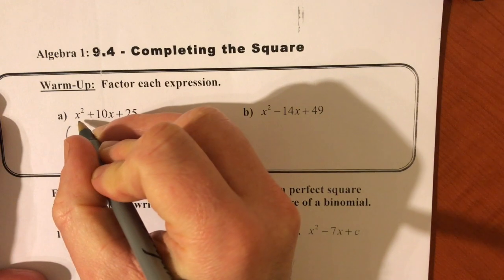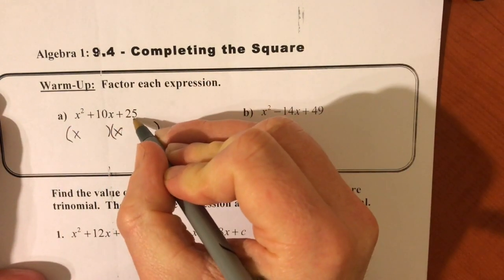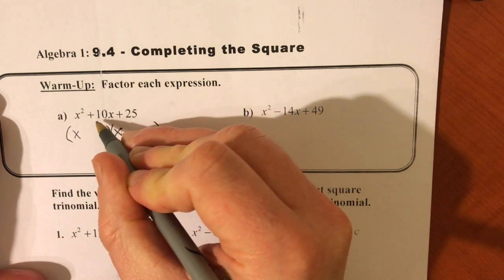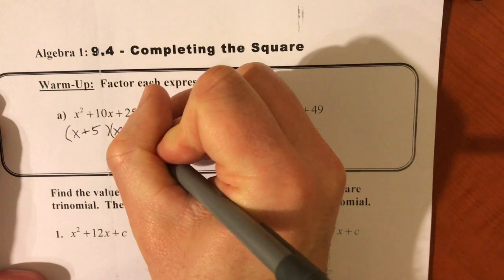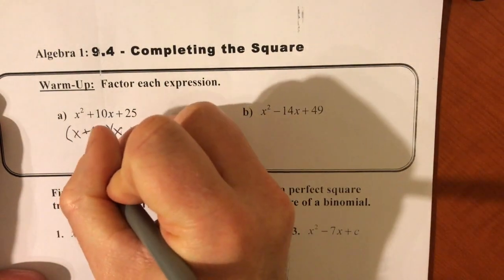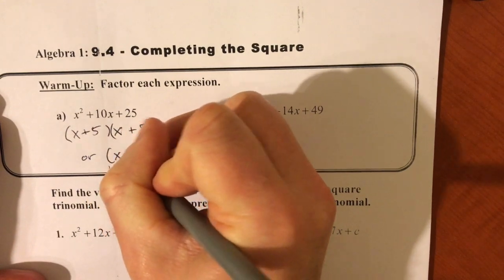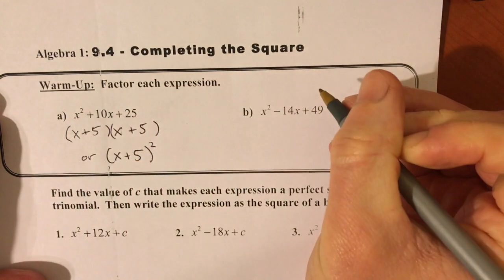You should be able to just say, hey, what multiplies there? That's going to be x and x. And what multiplies to positive 25 but adds up to positive 10? And that would be plus 5 and plus 5. Or, as we could write, if it's the same factor twice, we could write x plus 5 squared.